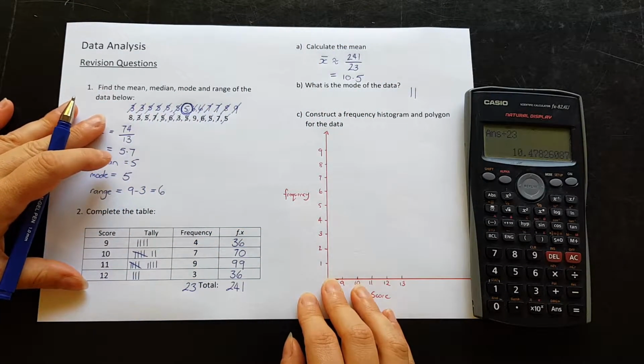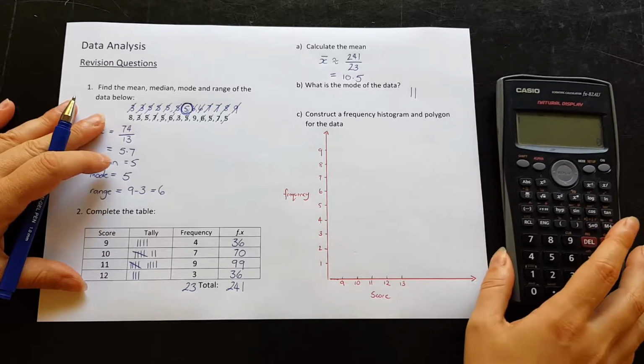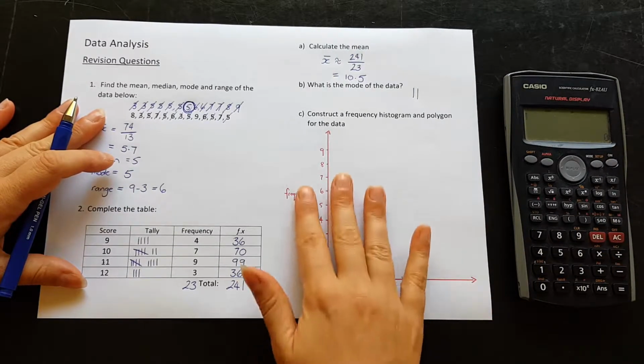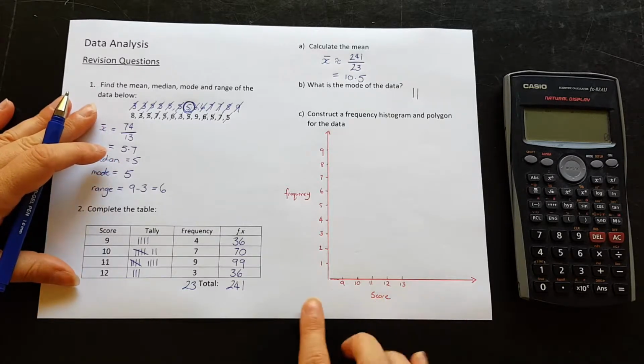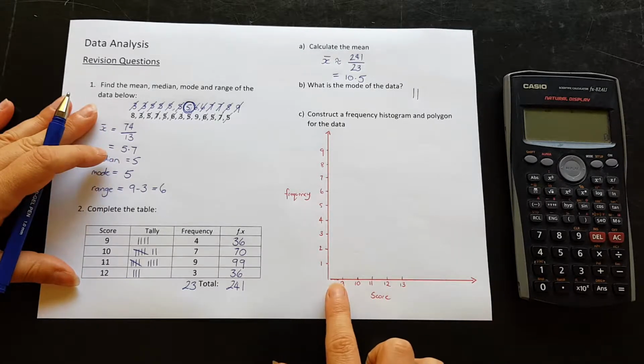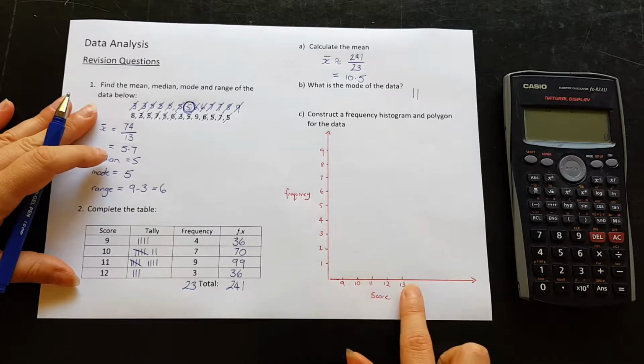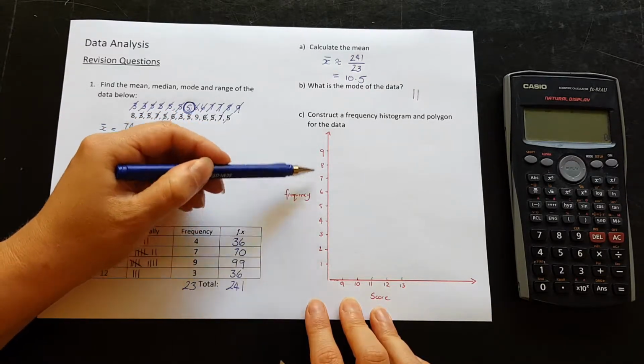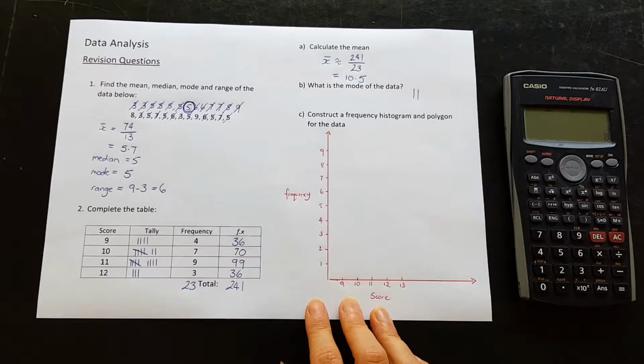And finally, for this question, we want to construct the frequency histogram and polygon. So I've already drawn up the axes here to save some time. Score goes across the bottom. I've got 1 centimeter measurements for each of these. And the frequency on the vertical axes, again, 1 centimeter for each space.